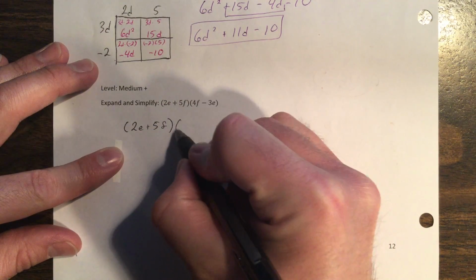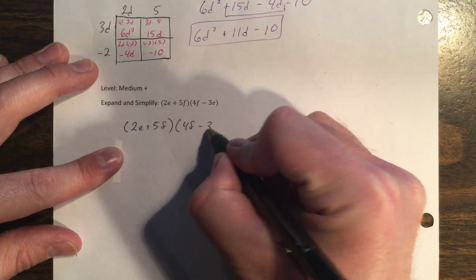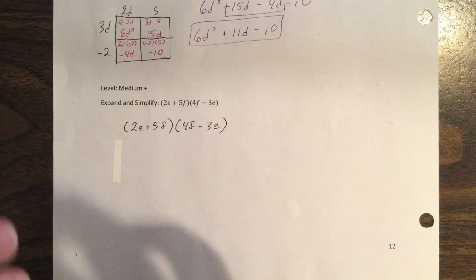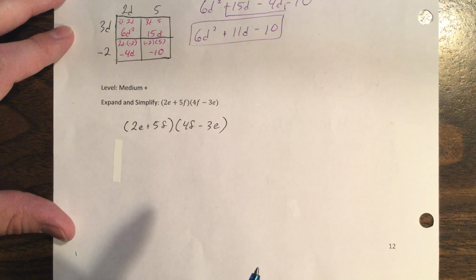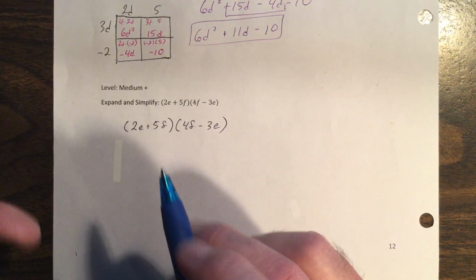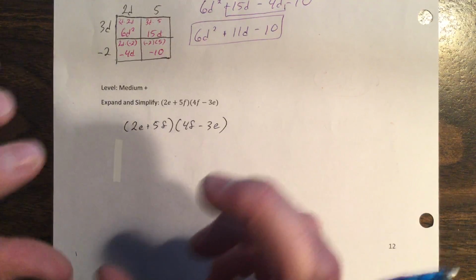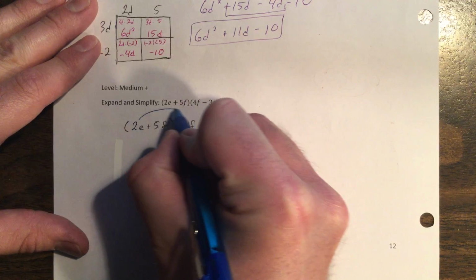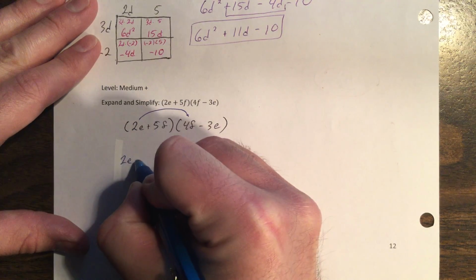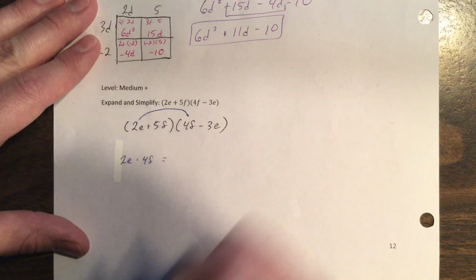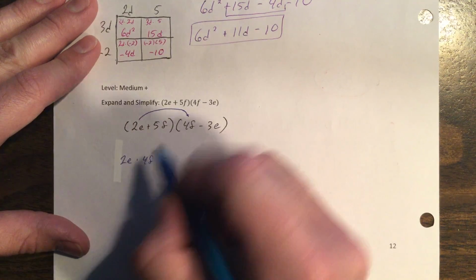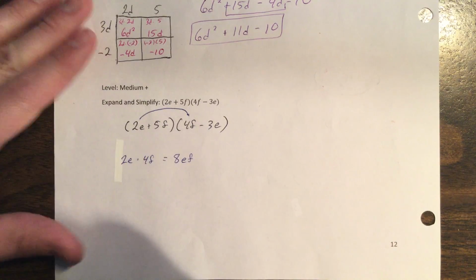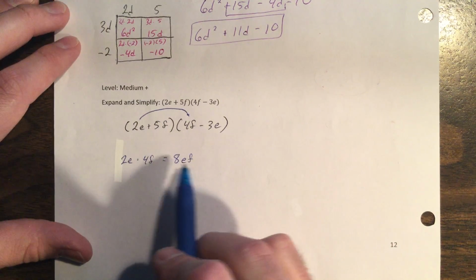Now notice there's two different variables in there, and that's okay. We can deal with two different variables. That's not a problem. And I'm going to do this one with a little more detail than I did a previous one there, just to show that there are some specific nuances that we have to be careful for. So FOIL, first, 2e times 4f. Now when we do this, 2 times 4 is 8, and e times f is ef. Okay, and now I'm going to always do that in alphabetical order.